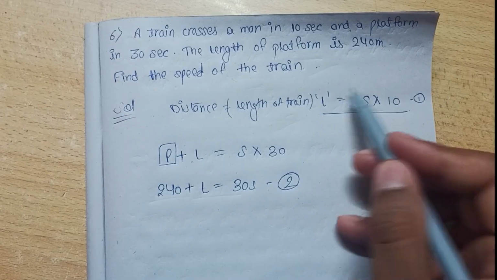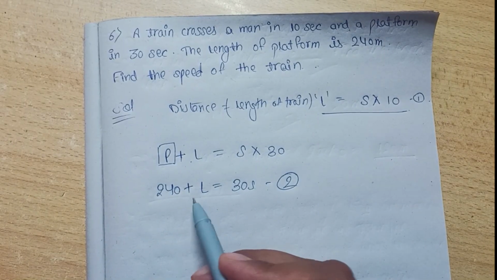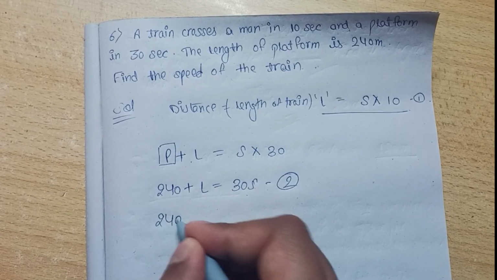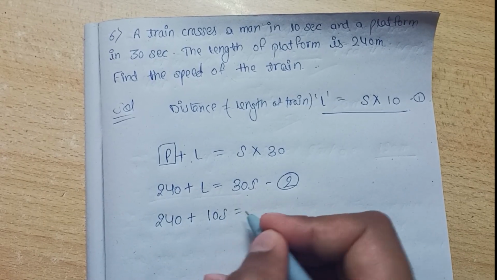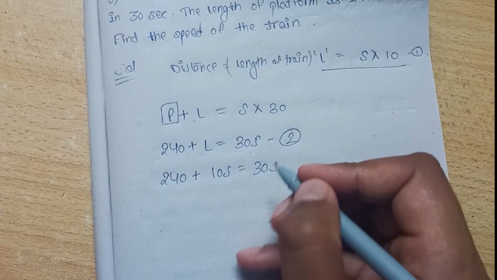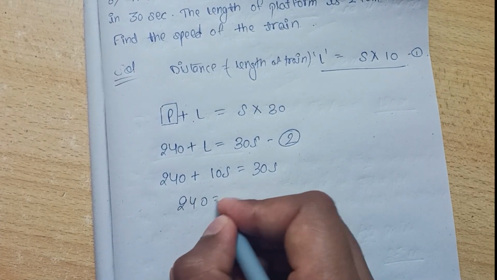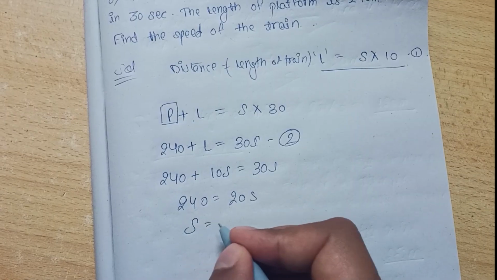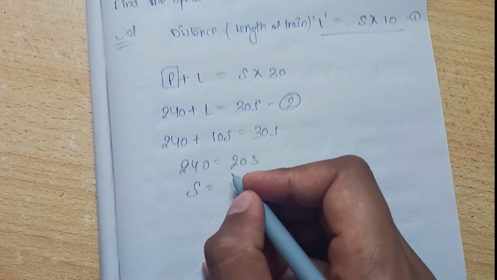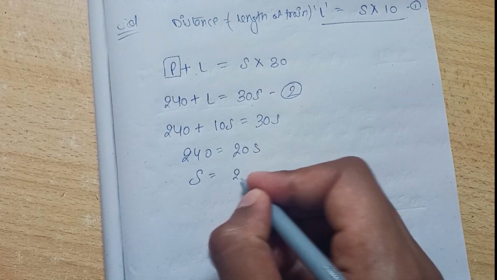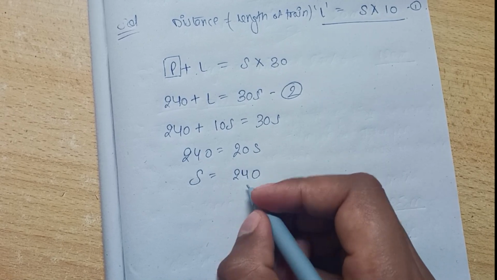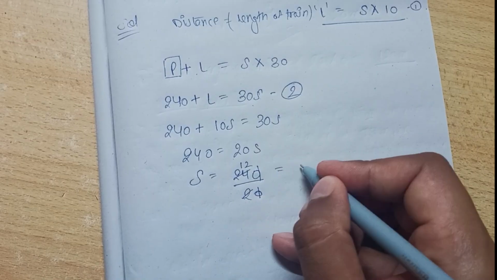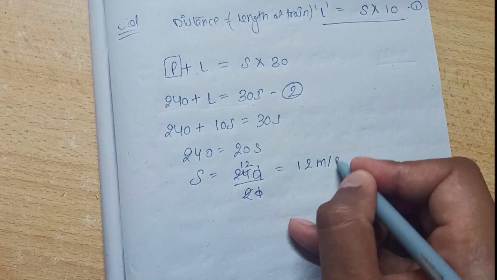Now we will put the value of equation 1 into equation 2 and calculate the value of s. 240 plus 10s is equal to 30s. 240 is equal to 20s, and s is equal to 240 divided by 20, which is equal to 12 meter per second.